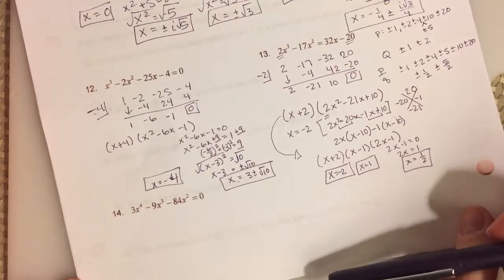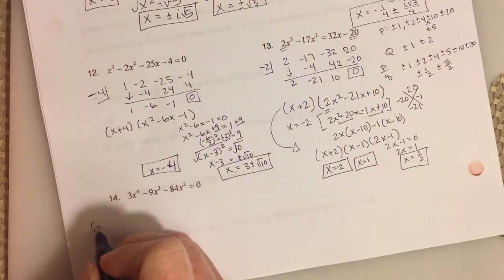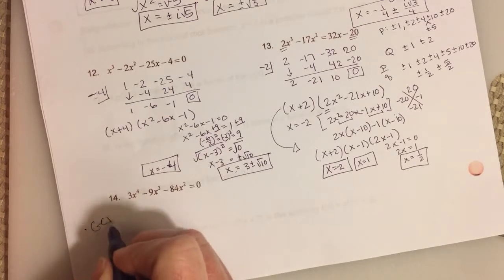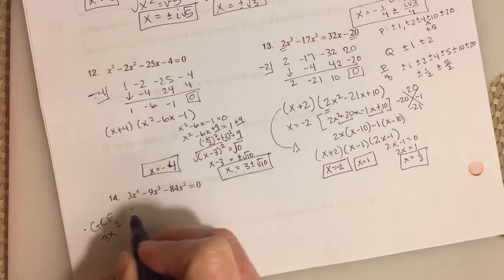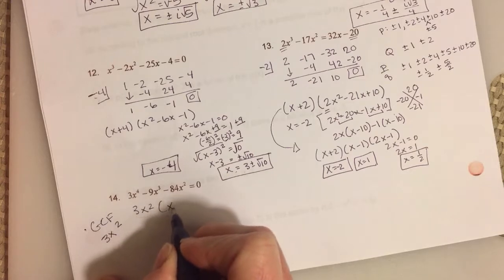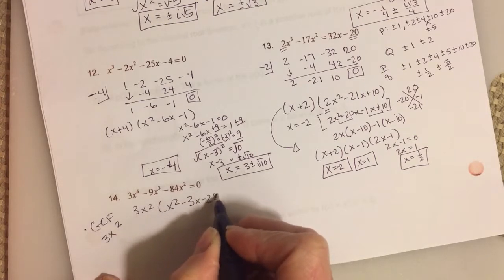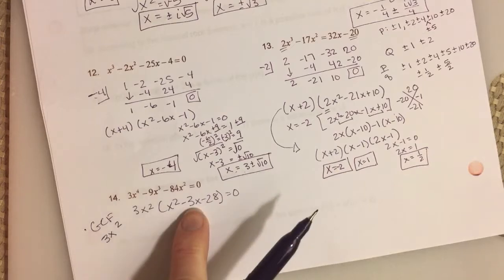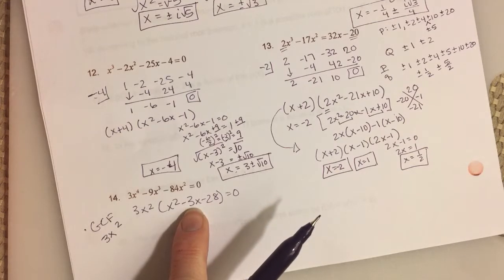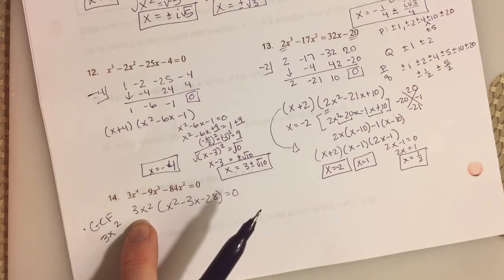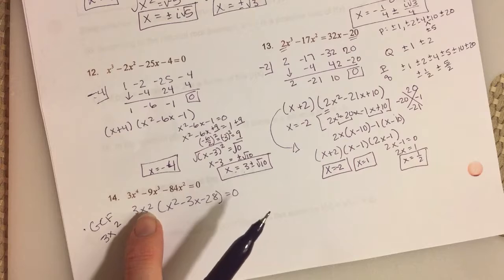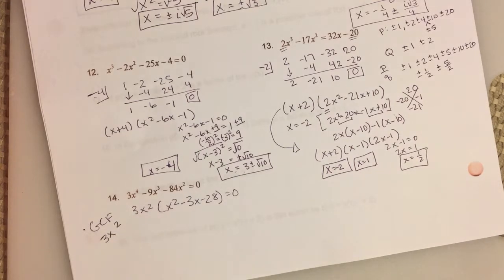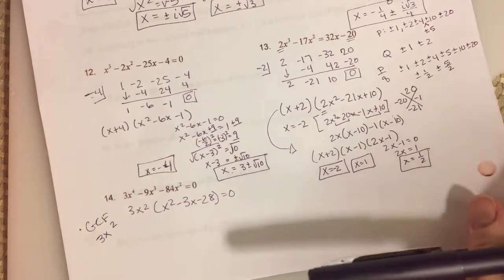Number 14 is very much like number 10. You just have to remember to do your GCF first. I found it to have a GCF of positive 3x squared. And so once you pull out a 3x squared, you'll have x squared minus 3x minus 28 equals 0. And so this factors, you'll end up getting a 7 and a negative 4 when you solve this. And when I set this equal to 0, I get x equals 0. But remember, it will have a multiplicity of 2 because your x was squared there.